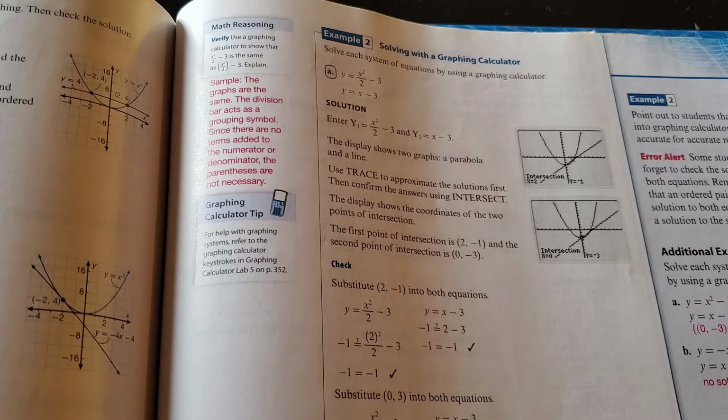Trying to figure it out. Could it say that the intersection is at negative 4? It makes no sense.